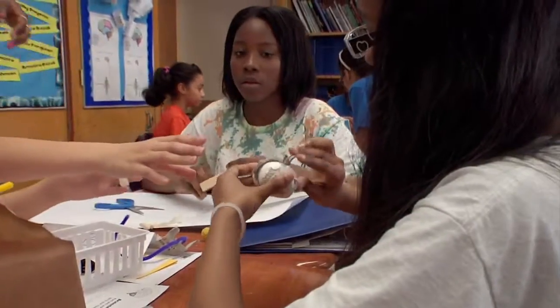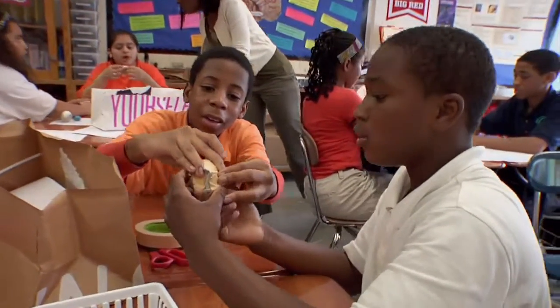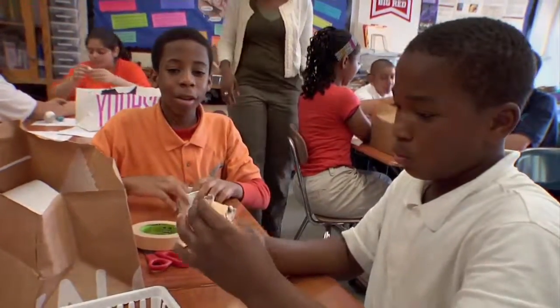Another thing that's really interesting is one of the students said to me that one of the things that they learned about themselves from doing this activity is that they work better in a group than they do working by themselves. So even understanding the value of teamwork is a really critical thing that students are learning from these STEM activities.